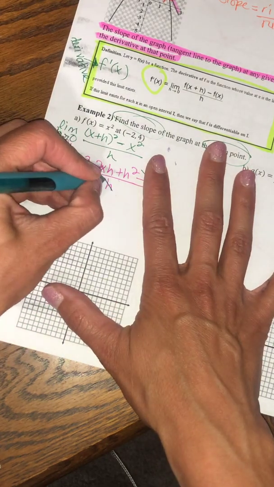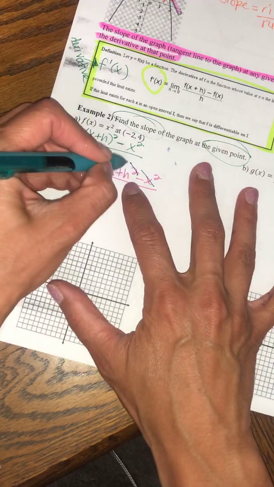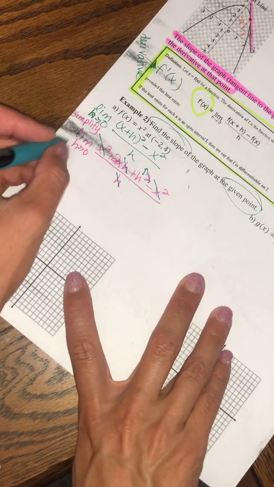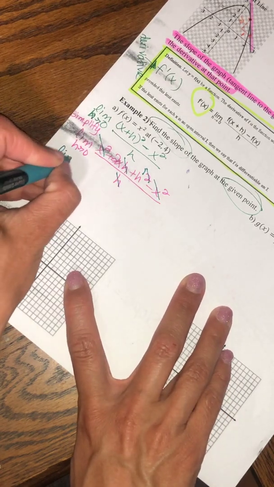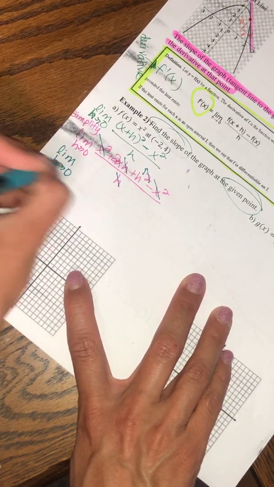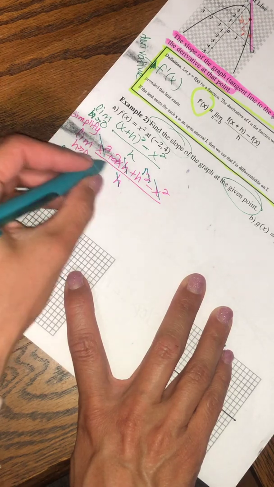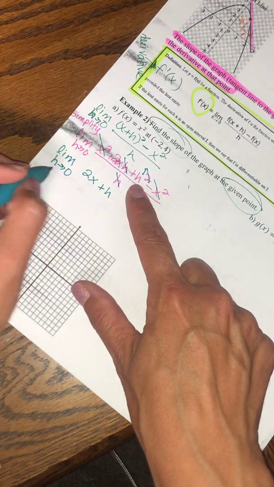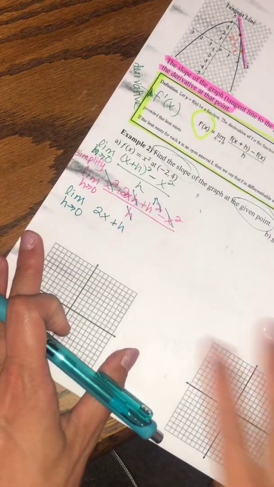So they all have it, so we can cancel out the h. This one just goes down by 1, so that's an h to the first up there. Okay, so I have the limit as h approaches 0 of 2x plus an h to the first. I don't have a denominator anymore, okay?